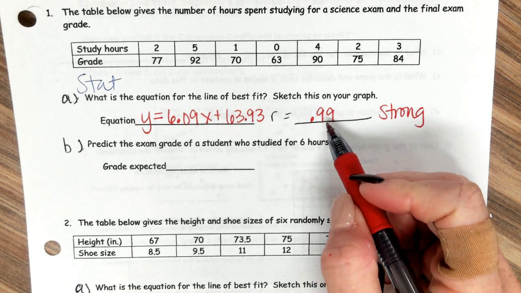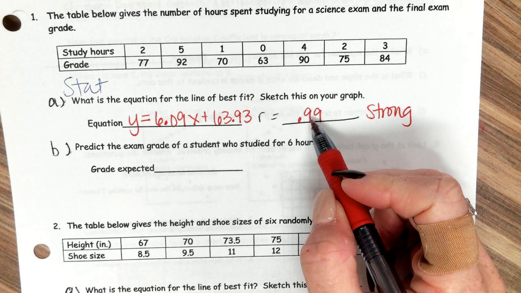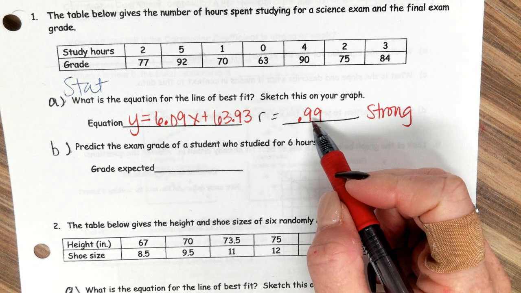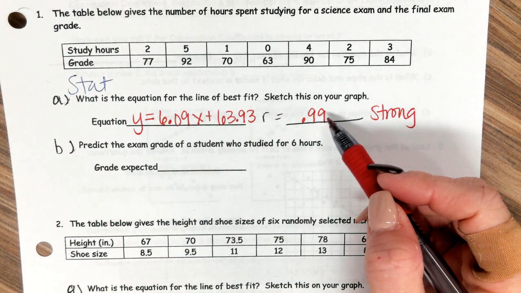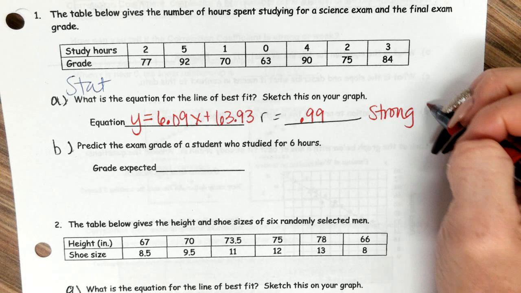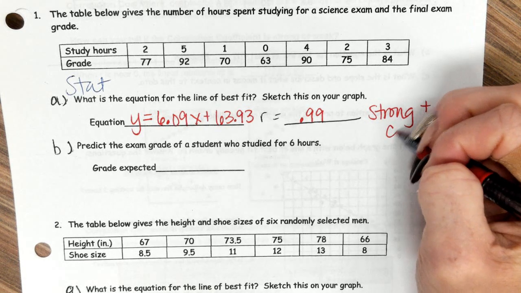Because it's close to 1. And is this a positive relationship or a negative? Positive. You know that, number 1, because the slope is positive, and number 2, because the R is positive. This is a strong, positive correlation.